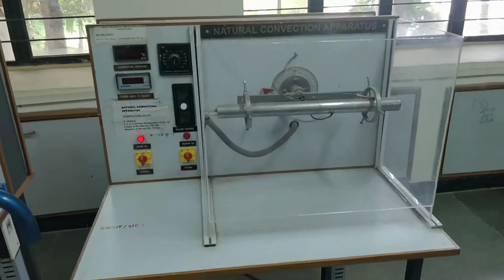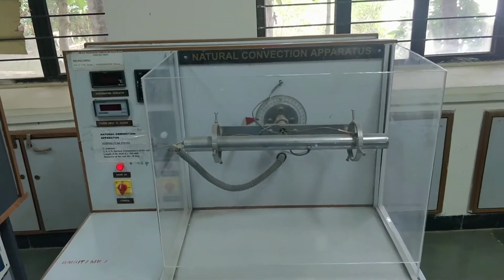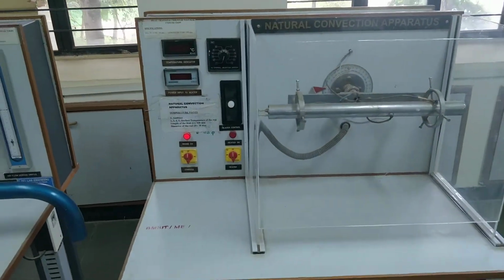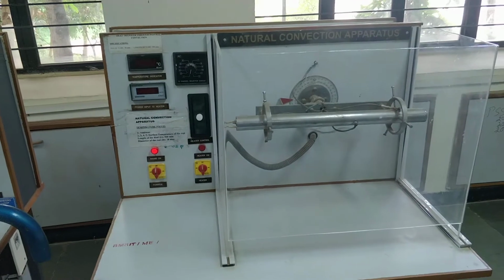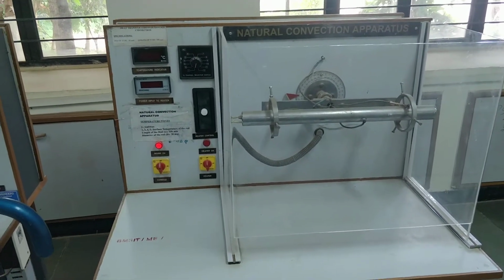Good afternoon, students. So now we'll be performing the experiment called natural convection. The objective of this experiment is to find the heat transfer coefficient during natural convection.